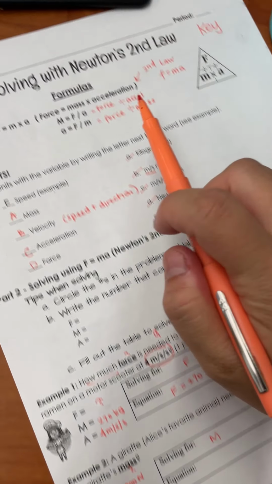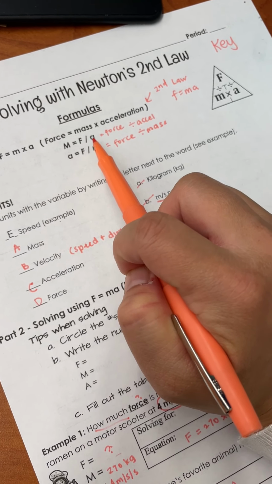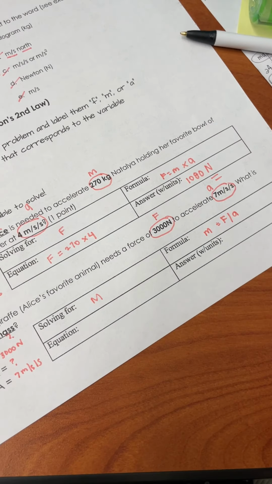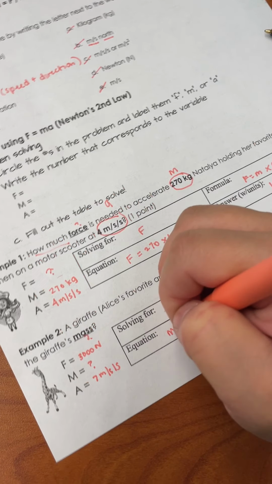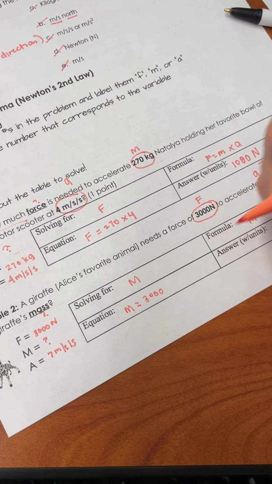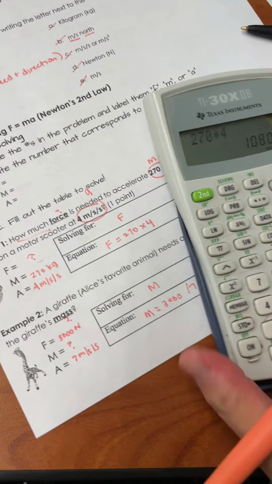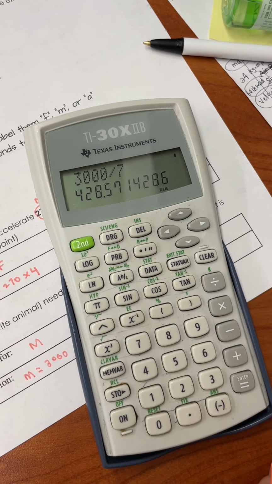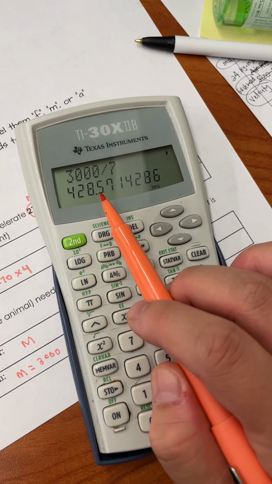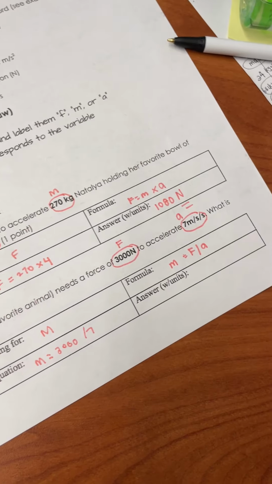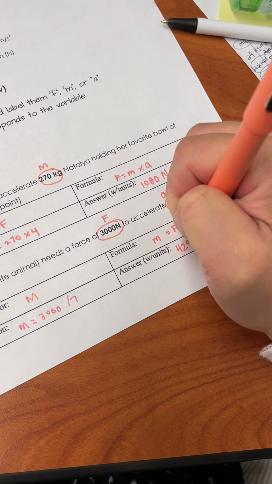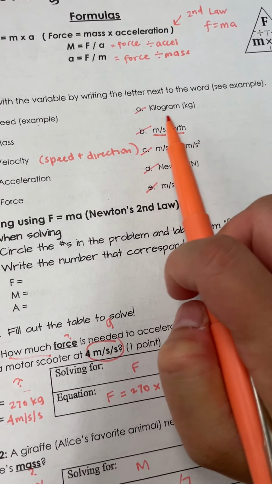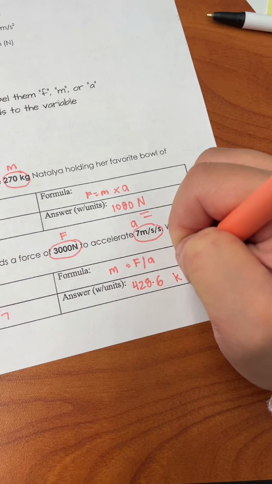The formula, let's go back. M equals F divided by A. So I'm going to do M is F divided by A. So the equation is M equals 3,000 divided by 7. So let's see, what do we get? 3,000 divided by 7, 428.57. I always like to round to the nearest decimal. 428.6. And what are the units of mass? Kilograms. KG.